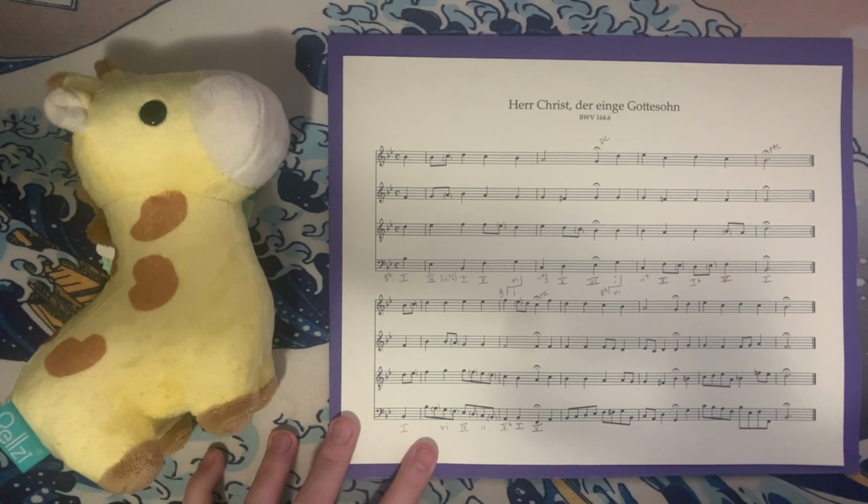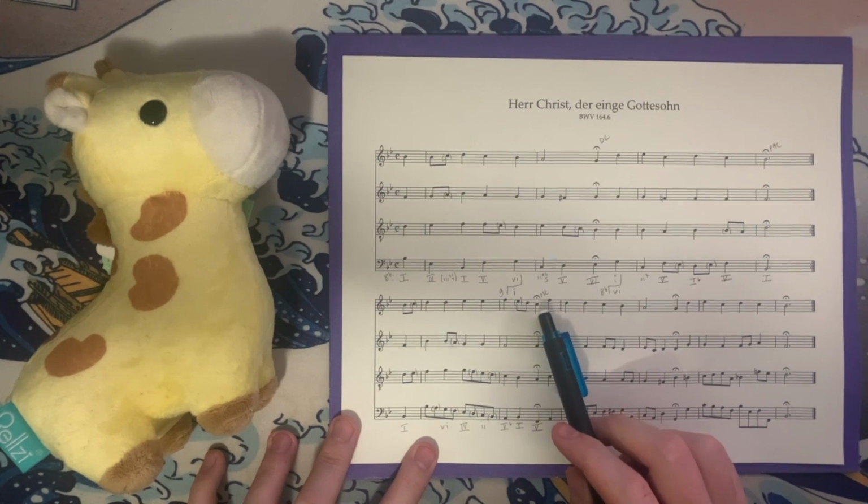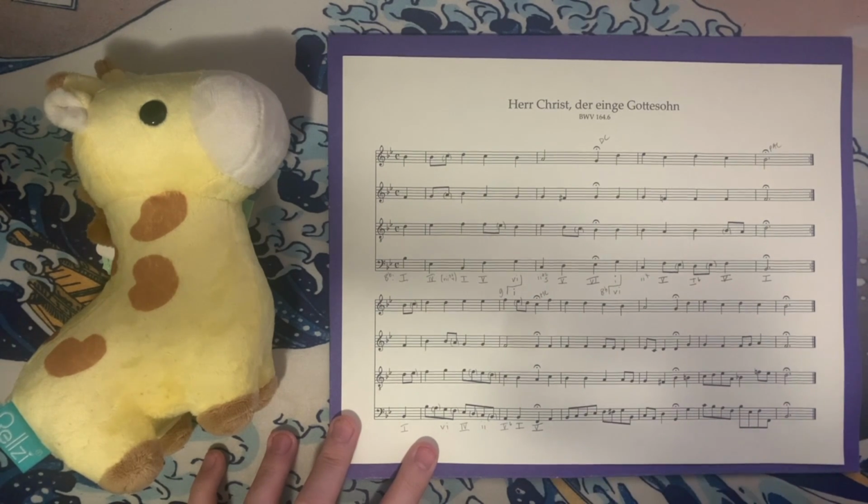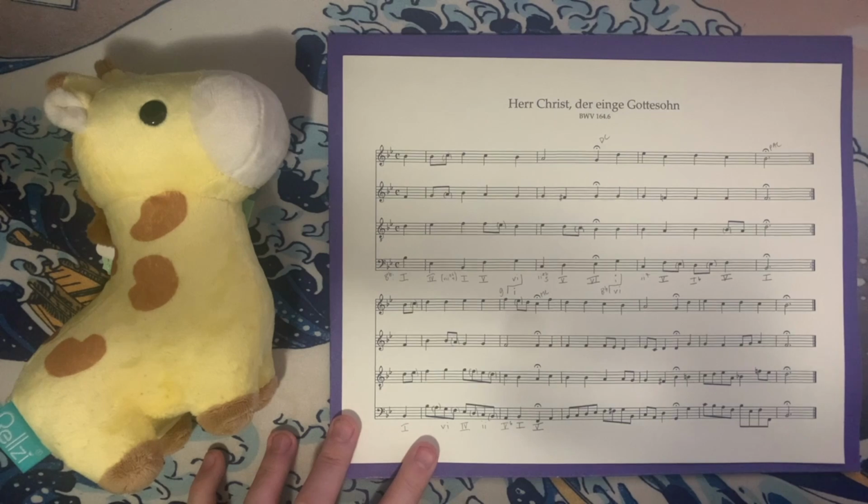And with this half cadence, like most of the half cadences in the chorales, we see that there is a C in the melody, which is the 5th of the chord. Even though the majority of the half cadences in Bach's chorales do include the 5th of the chord in the melody, not all of them do.